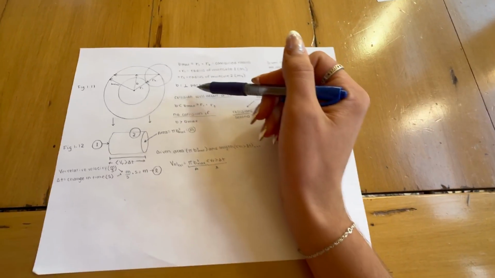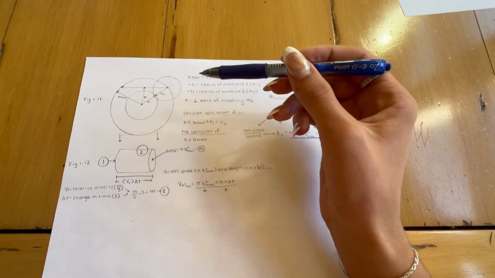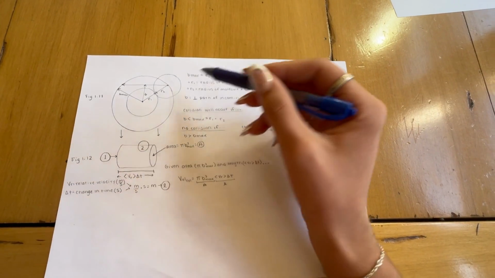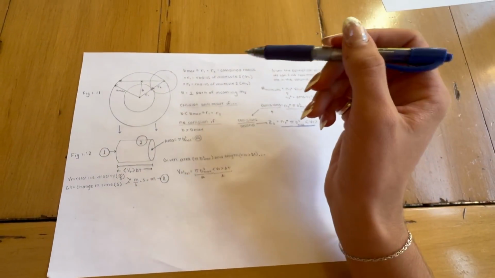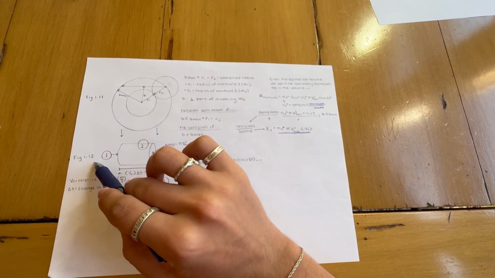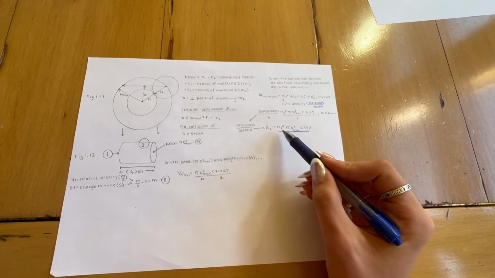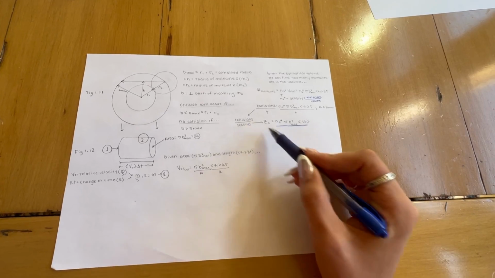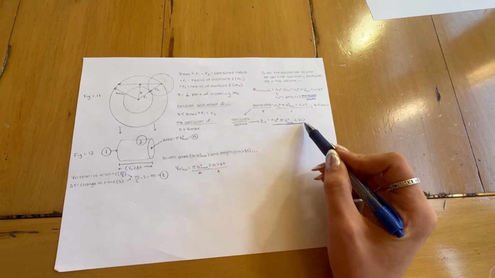Understanding collision rates is important for our understanding of kinetic parameters regarding chemical reactions. And so to break this down, I have figure 1.11 and 1.12, and I'm going to relate this to our collision rate equation, which is right here.